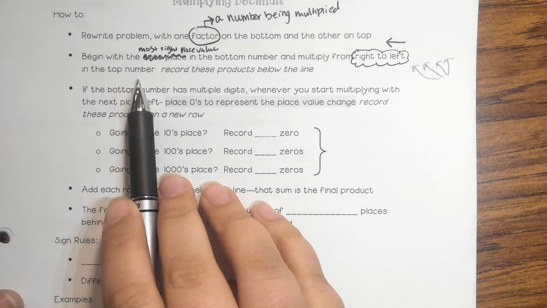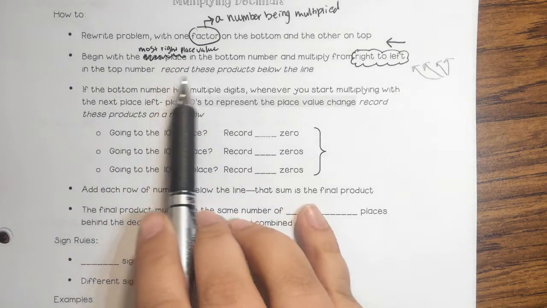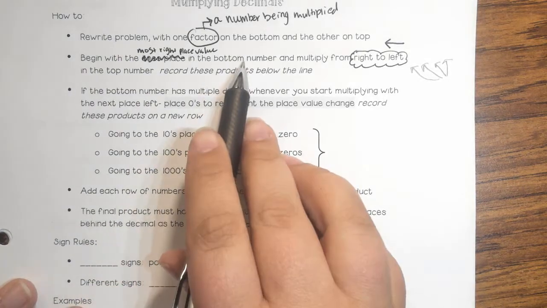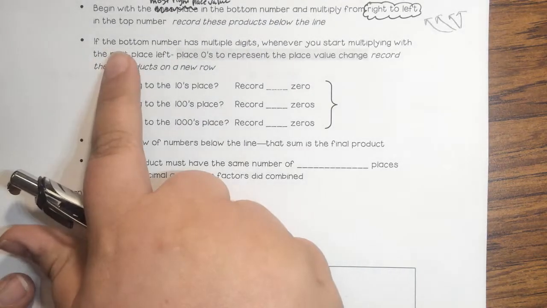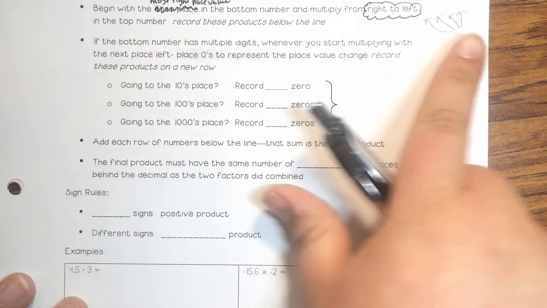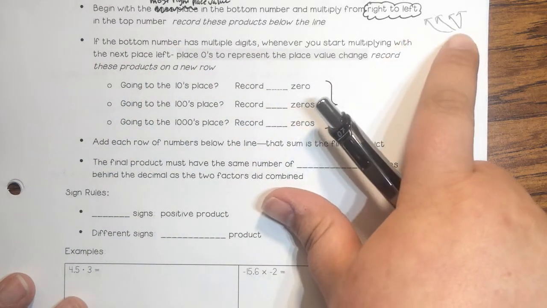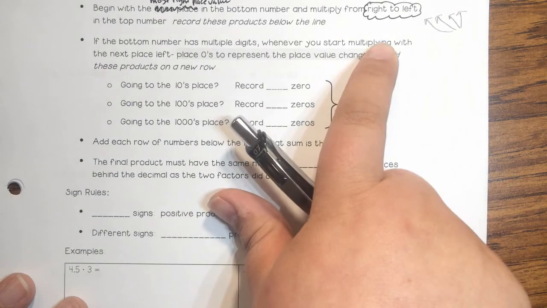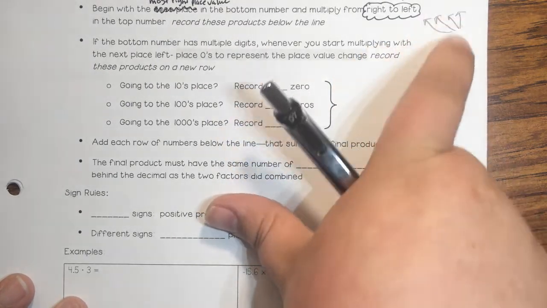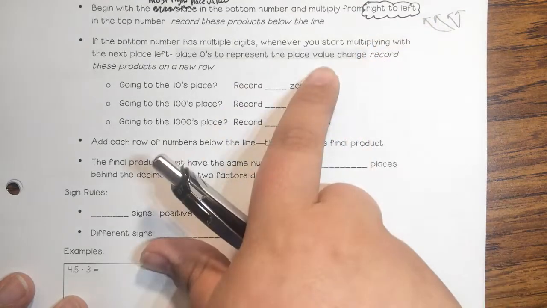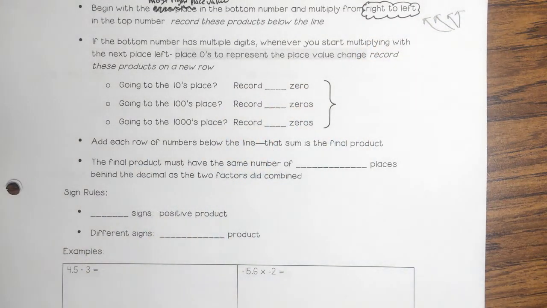Now, when you're multiplying those products, you're going to want to record those below the line that you have underneath the 2 stacked factors. Then, if the bottom number has multiple digits, so there's something to the left, you're going to go to the next place value to the left after you're done with the most right place value, and then you'll repeat that same process, but using the next number to the left, so the next tens place over.